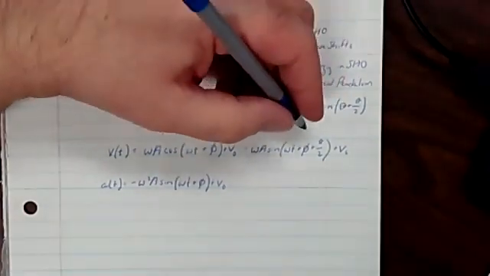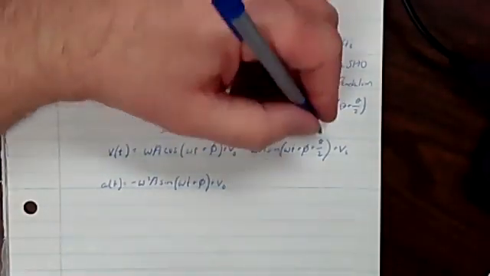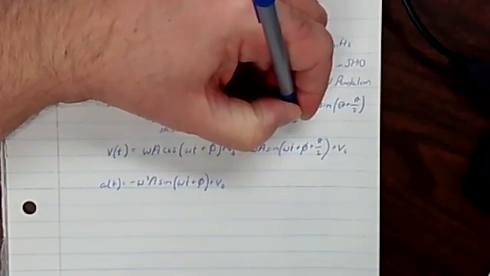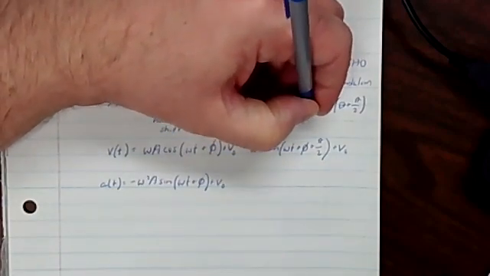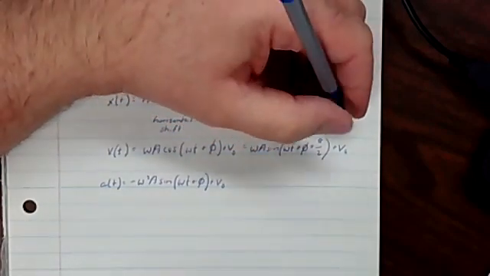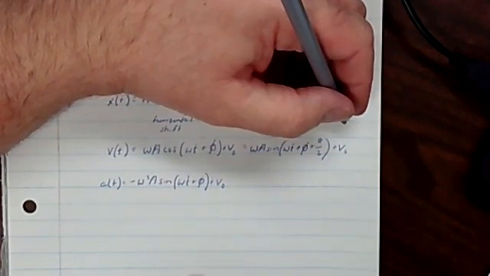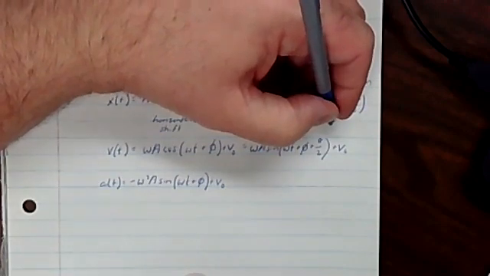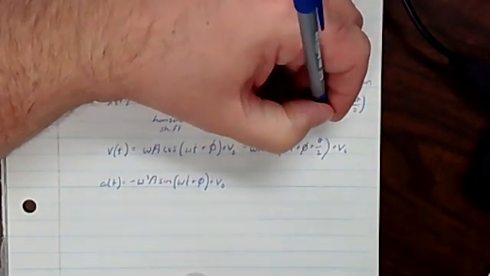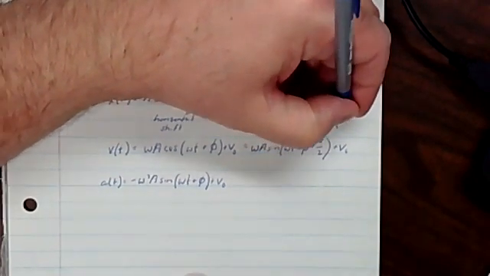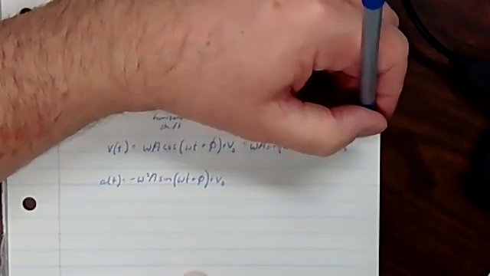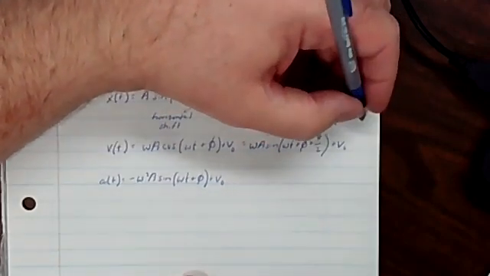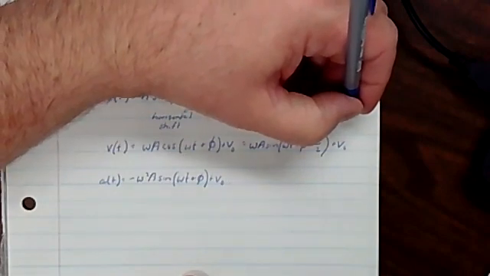But the relationship with negative sine and sine is that negative sine of theta is equal to sine of theta plus pi.